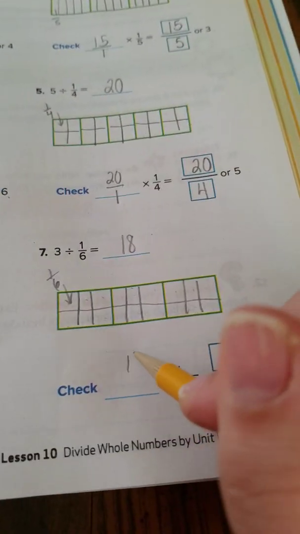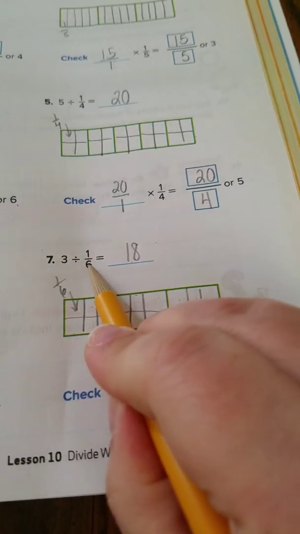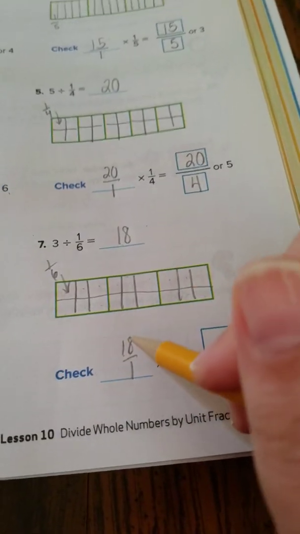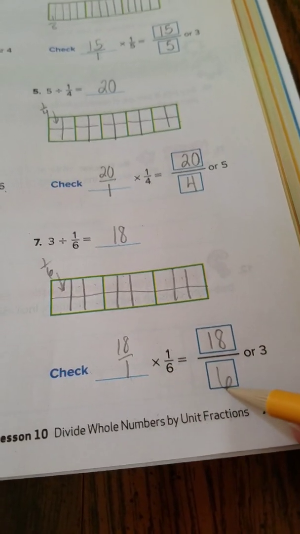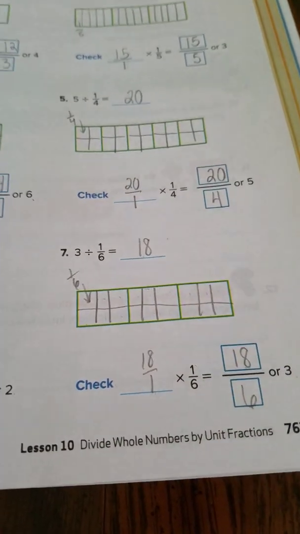Let's put that 18 over 1. We're going to multiply it times 1/6 down here. On top, 18 times 1 is 18. On bottom, 1 times 6 is 6. How many 6's go into 18? 3.